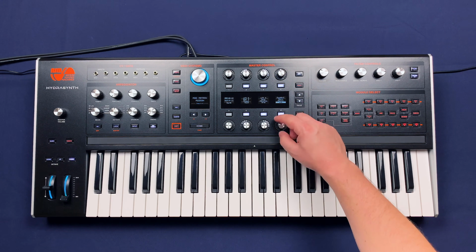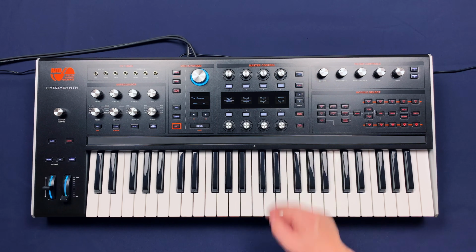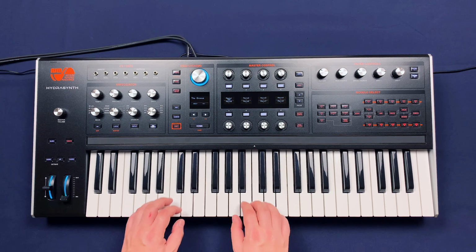I should note that I do have a sustain pedal hooked up to the synth that helps me to hold notes as I'm playing.